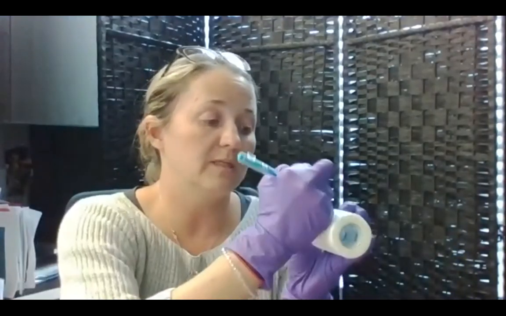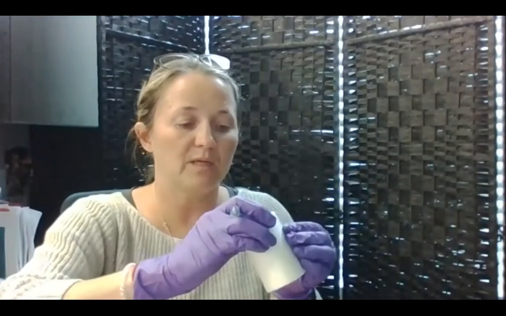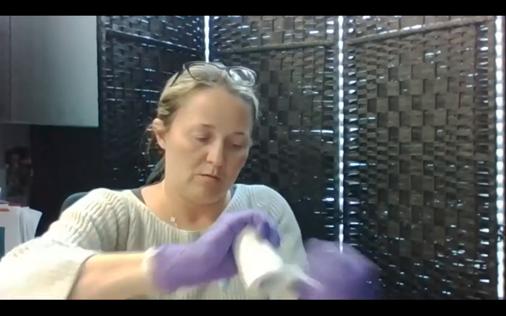What you can do is write on a piece of tape: date, time, and initial. And then tear that piece of tape off and pop it onto your dressing there, so that everybody knows when it was changed.